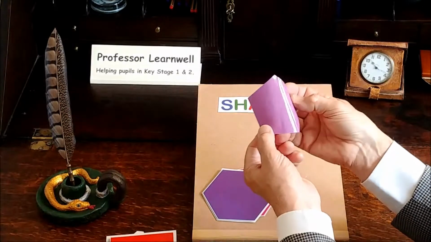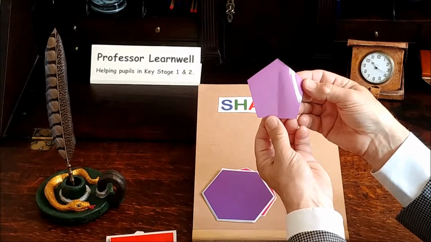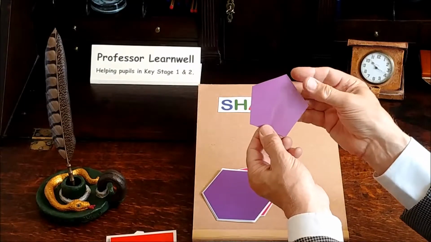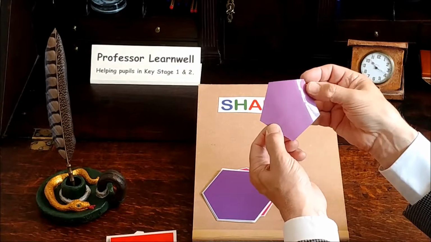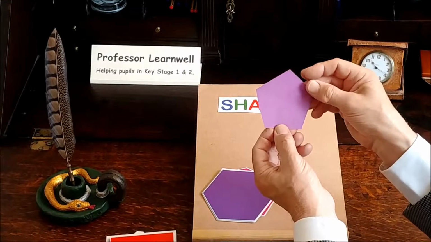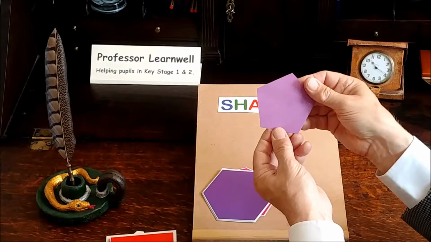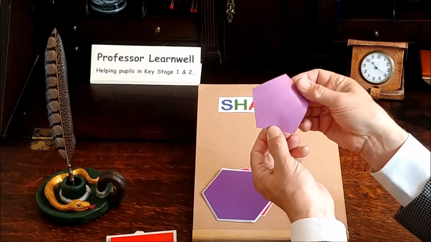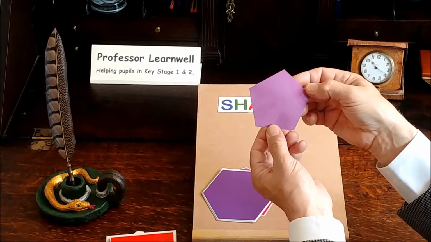And in a regular pentagon, we have a shape with 5 lines of symmetry. Now, these angles will not be right angles, they are greater than 90 degrees. And if you wanted to be sure as to how many degrees there are, you would measure them with a protractor and multiply that number by 5, and you'd get the total number of degrees. But that's a little bit beyond our Key Stage 1 and Key Stage 2 descriptions at the moment.